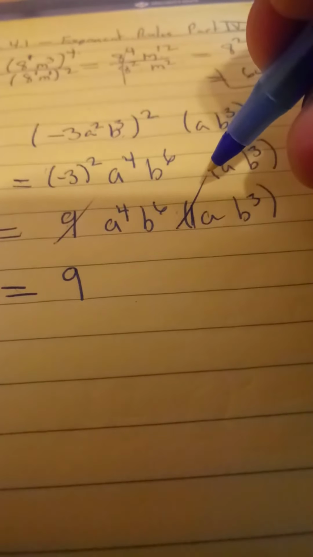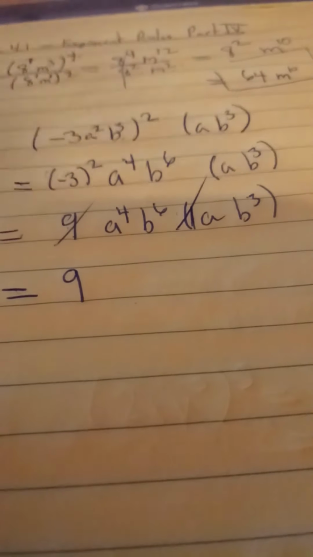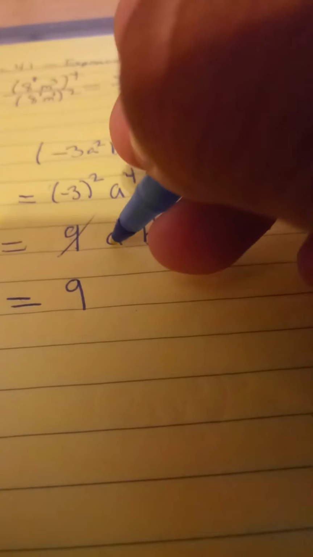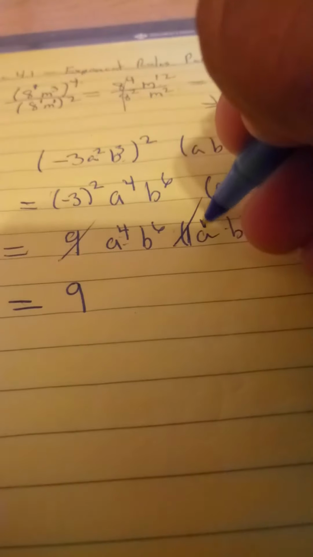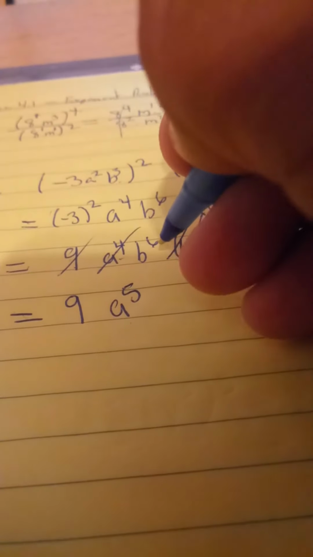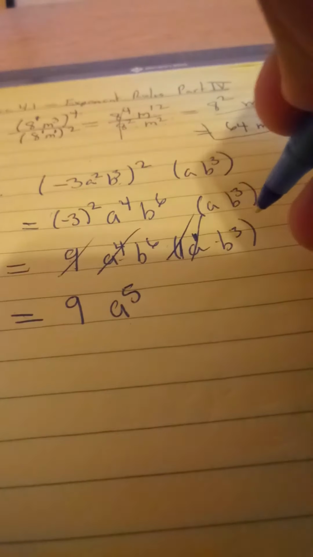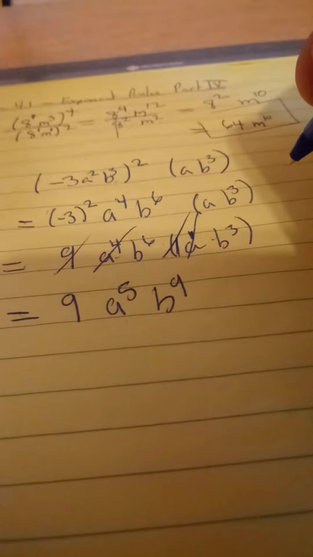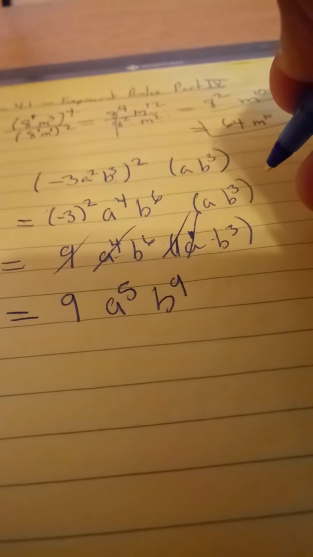And then we're going to take a look at the product rule. Remember, if you have like bases and you're multiplying them, you add the exponent. So you have a to the 4th here. This is a to the 1st. So this will be a to the 5th. And the same thing with the b. B to the 6th times b to the 3rd, b to the 9th. There's nothing else left to do on this one, so that's as far as we're going to take it right there.